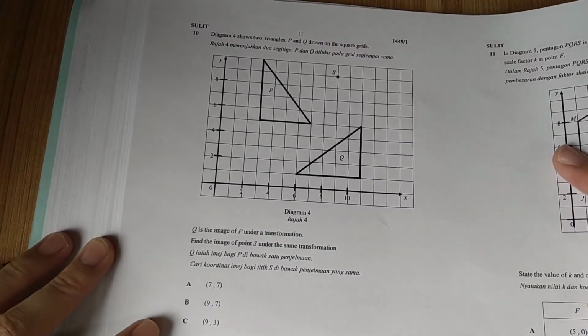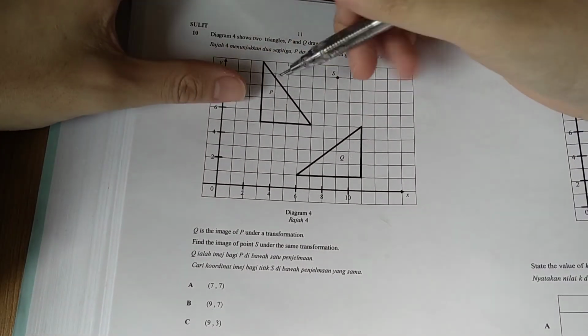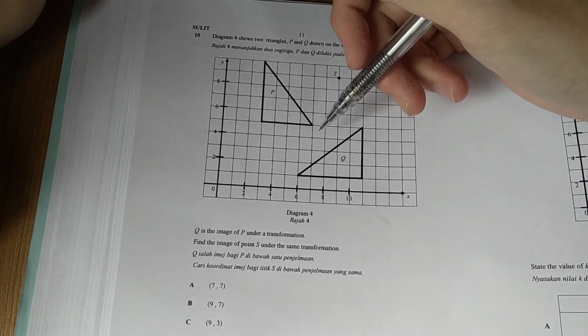Alright, so number 10, diagram 4 shows 2 triangles P and Q drawn on a square grid. So this is triangle P, triangle Q. And they will surely tell you which is the object, which is the image. And you make sure you get it right. Make sure you write object and image.